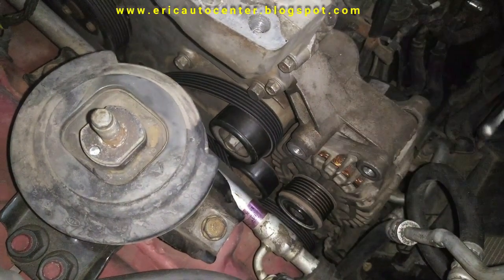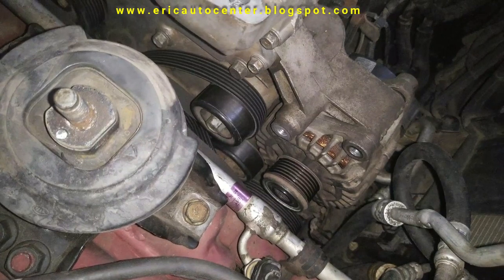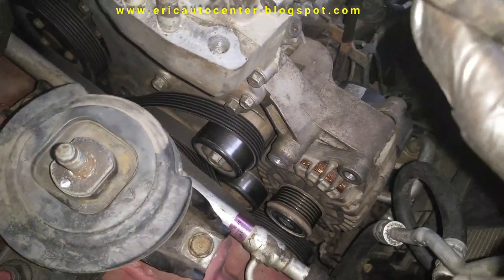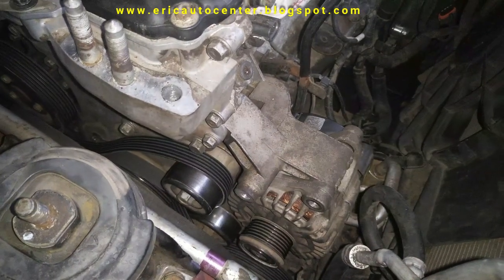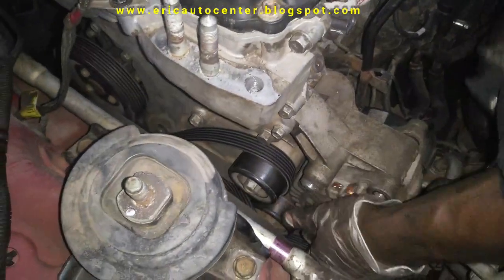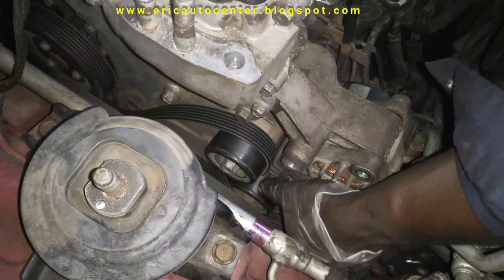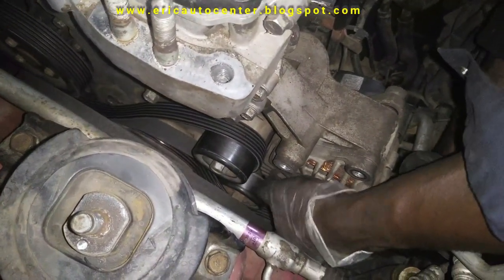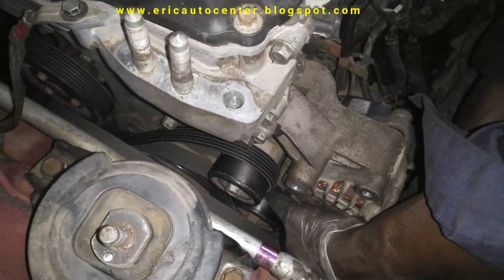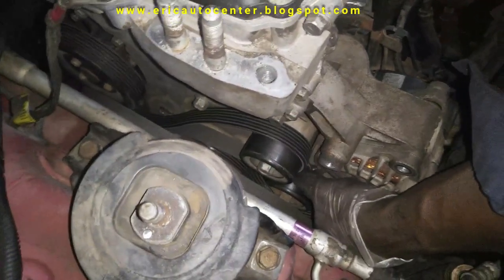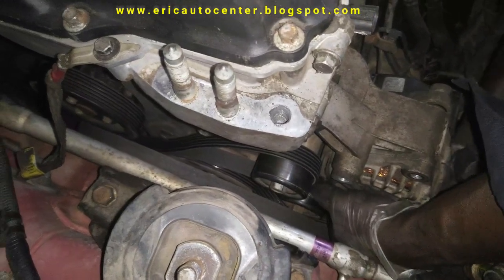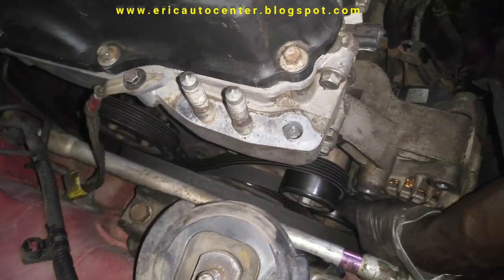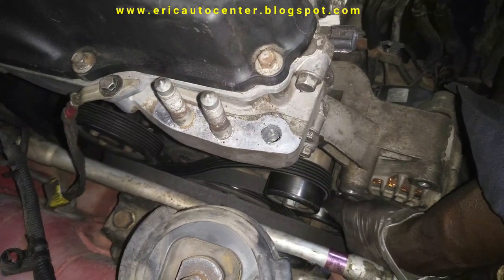Okay, so I have already removed the one 14 bolt here on top. The same bolt is down there, so I'm going to bring it down before we can bring out the alternator. So this is the down bolt, which I have to loosen with the 14 spanner. It's not easy, but I can manage to bring it out.